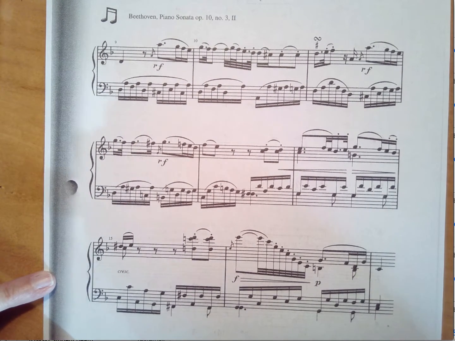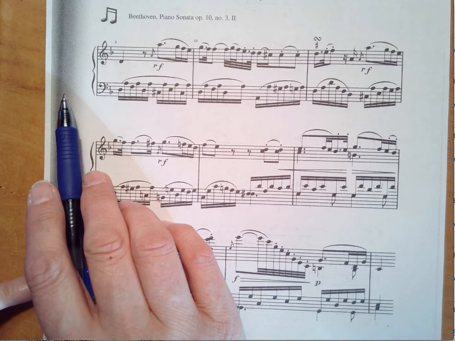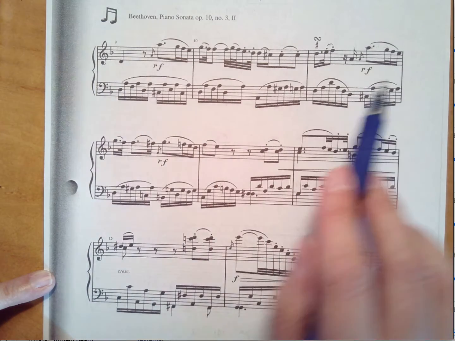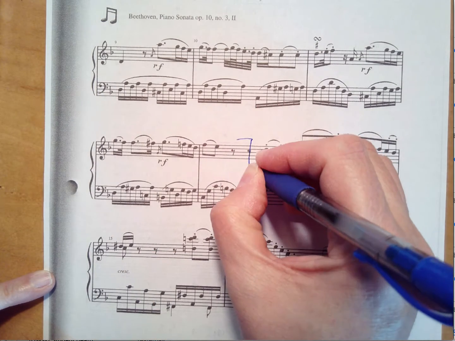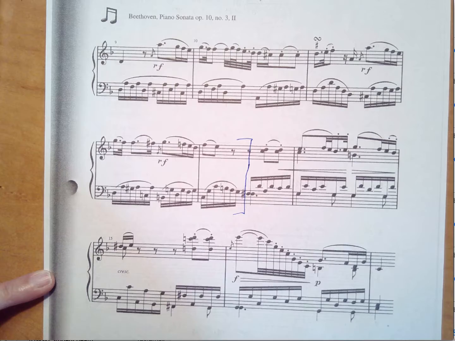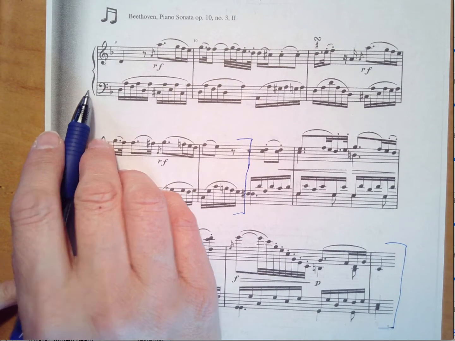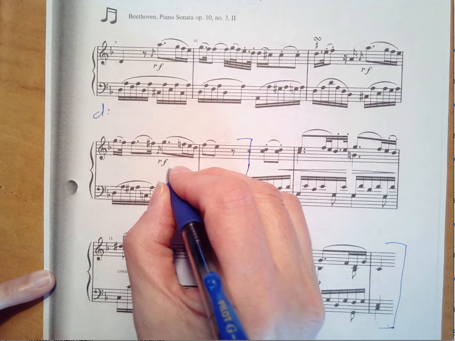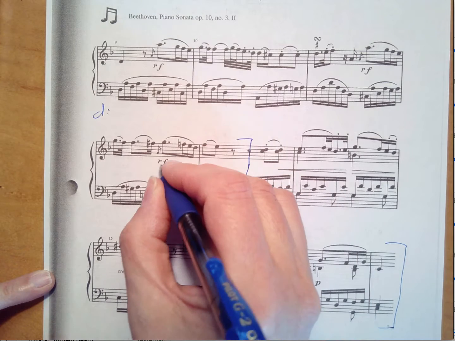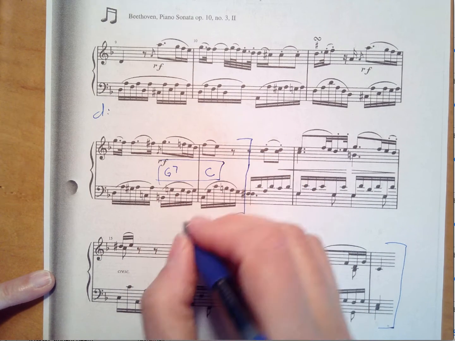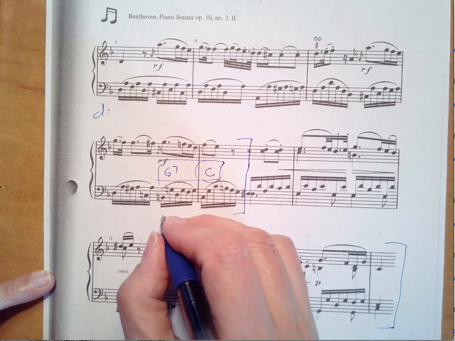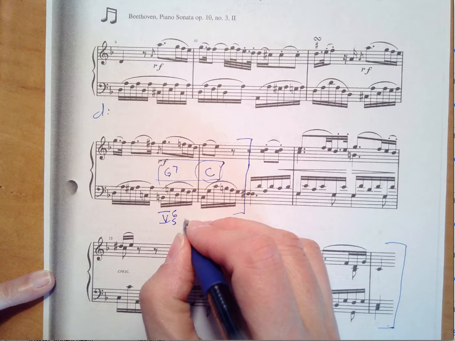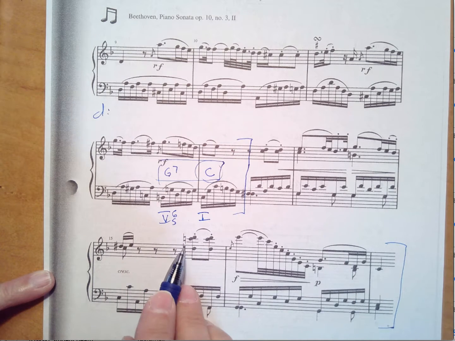You should listen to this. If we listen to this together, if I played it for you, you would hear a cadence right here and a cadence right here. So let's look at where we begin, D minor. And right here, do you see this is G7 going to C? That's an imperfect authentic cadence in the key of C. So that would be 5, 6, 5 to 1 in the key of C.